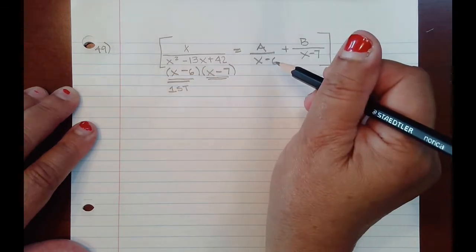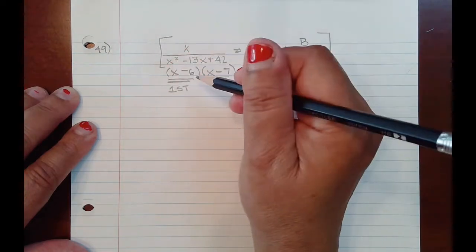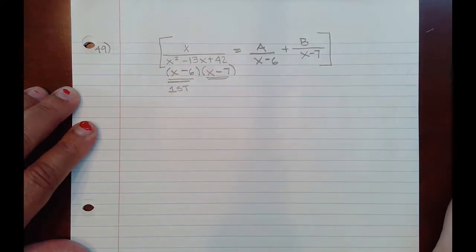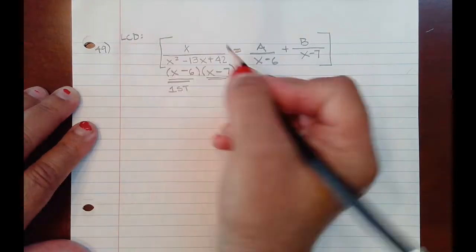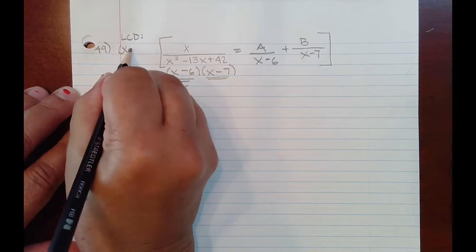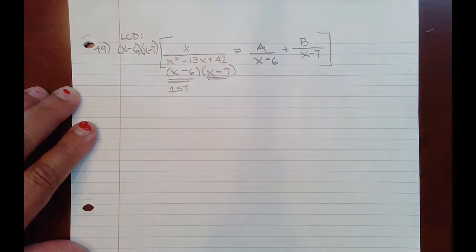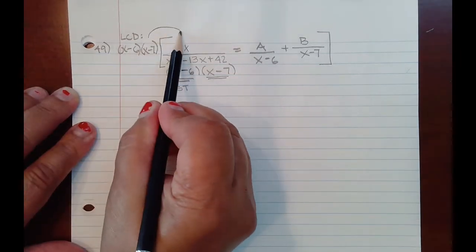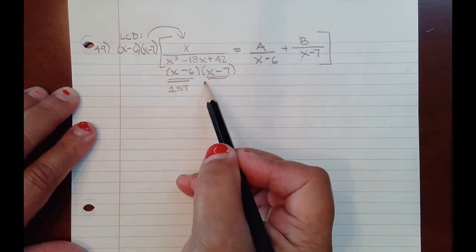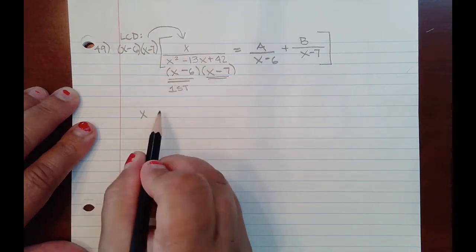Not the denominators of the fractions that you created, but rather the main fraction that you began with, the one you're trying to decompose. So that LCD, just look at the denominator, and that's what you're going to be multiplying by. Okay, so now we're going to create an equation that doesn't have any fractions in it. When you multiply this LCD times the first fraction, it kicks out both of these factors, leaving you with just the numerator.